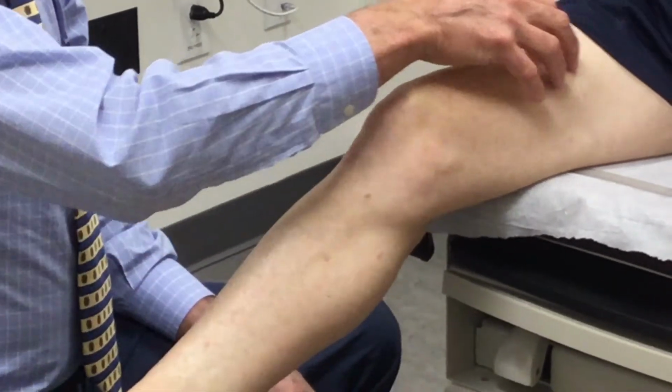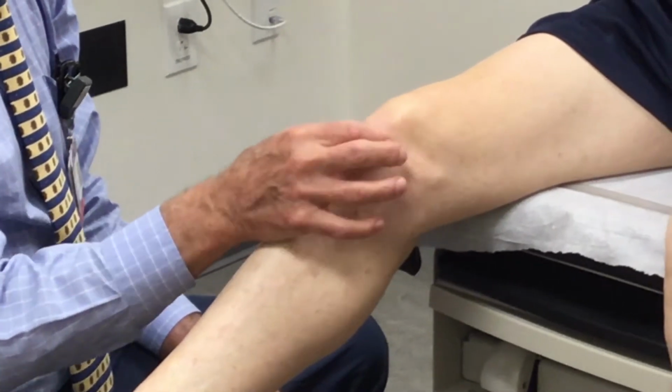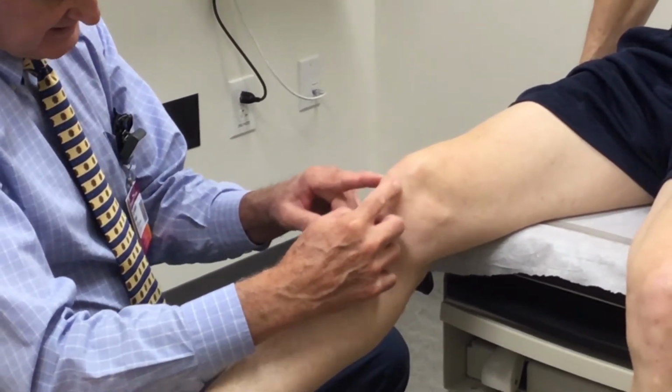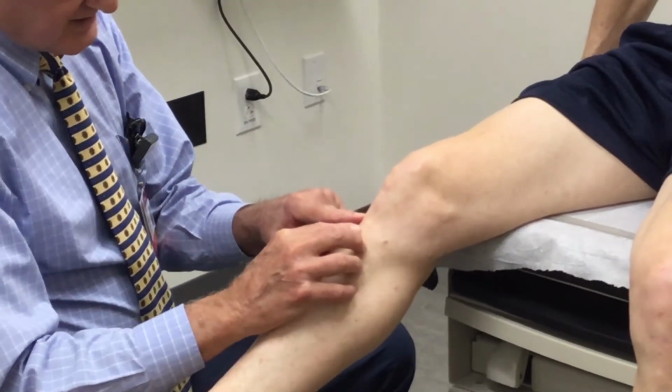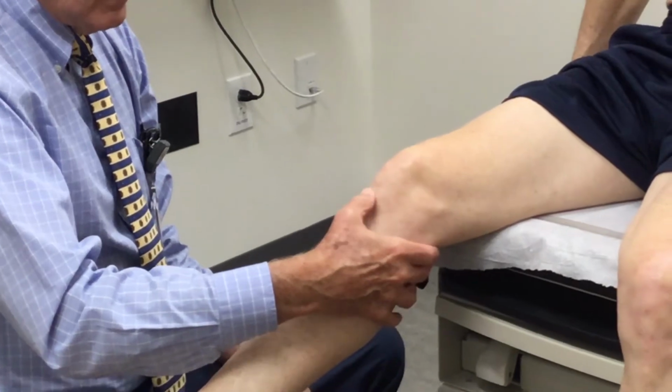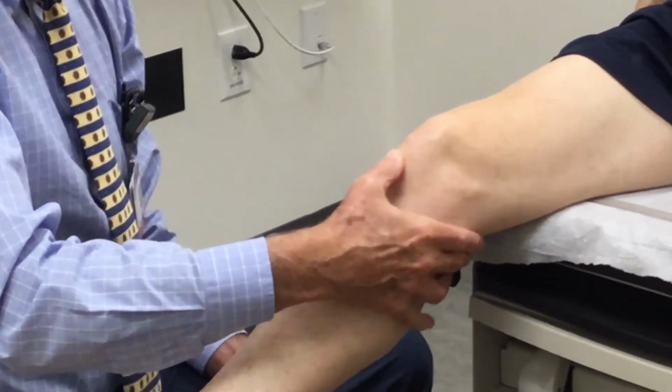Extensor mechanism, we can see the musculature coming down, the attachment to the patella, and then the patellar tendon attaches from here down to the tibial tubercle, which is the prominence in this area. And you want to palpate along that area to make sure there's no discomfort consistent with patellar tendonitis.